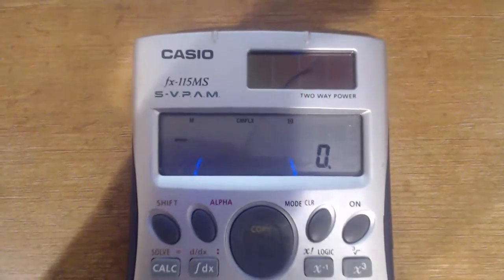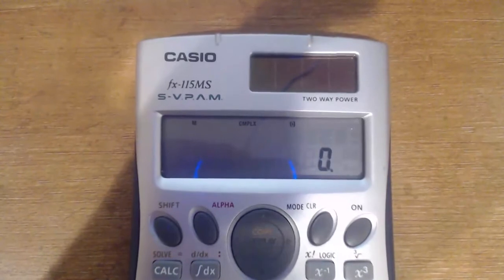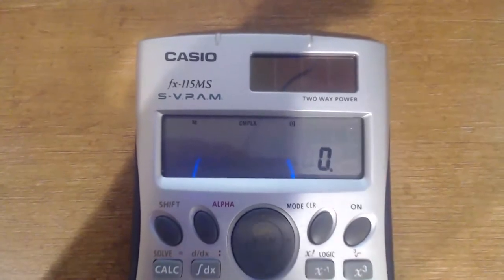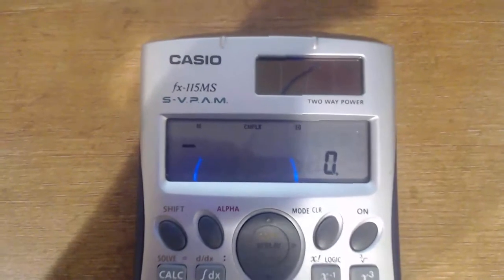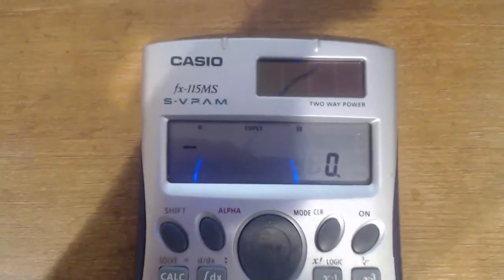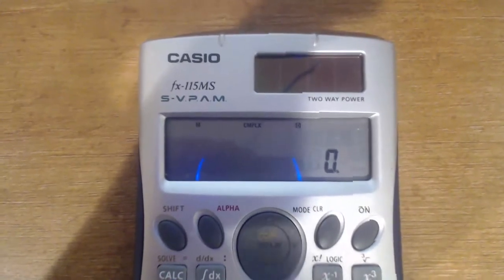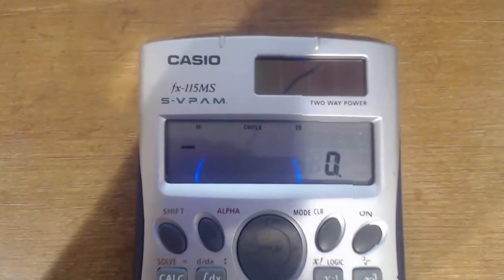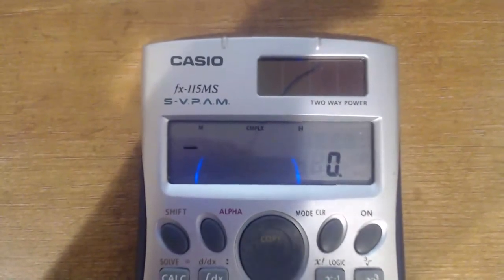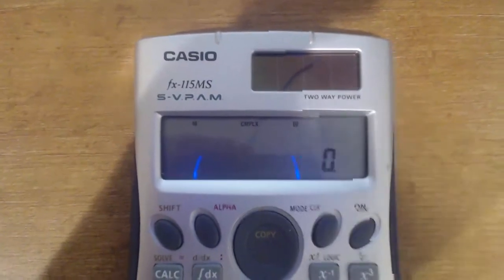A student asked if I could create a short tutorial on how to use the Casio 115 MS to do complex numbers. So that is the purpose of this tutorial. If you have a Casio 115 ES, some of the operations will be similar, but there will be some differences. I will give you a link to a video that someone else created for that. I do not have a 115 ES myself, so I cannot create a video myself with that information.